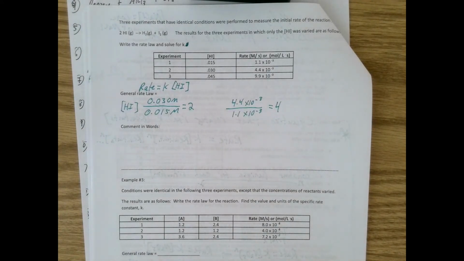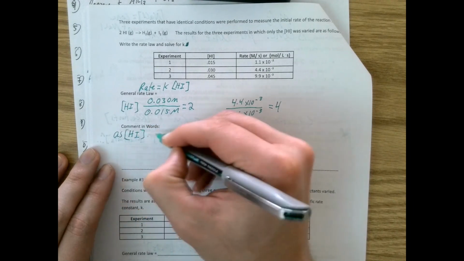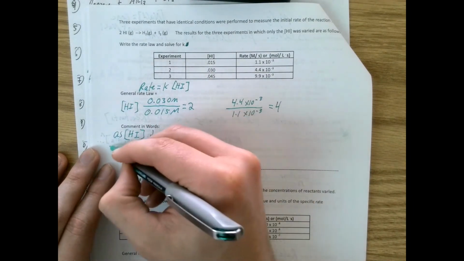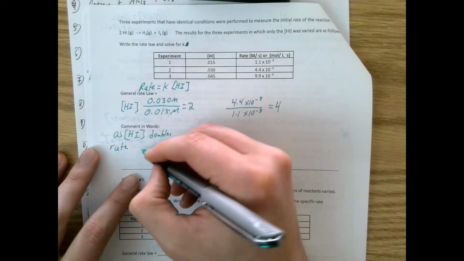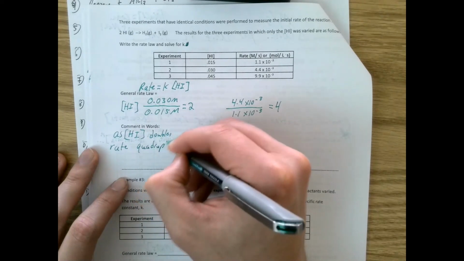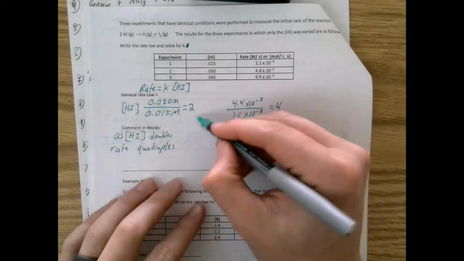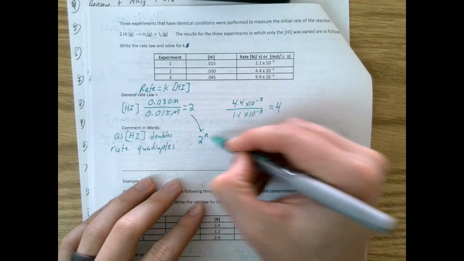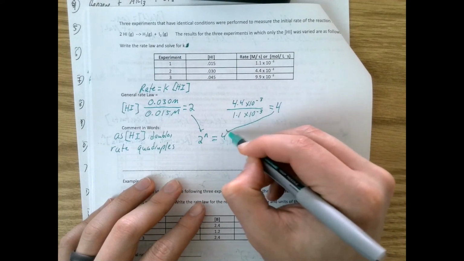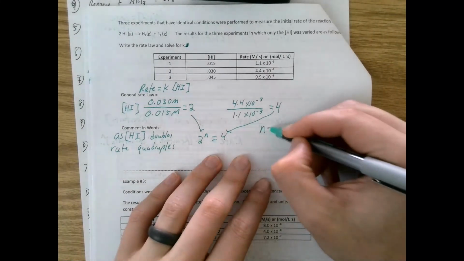So now, in words, as HI concentration doubles, rate does what? Quadruples. So the whole concentration doubles, rate doubles doesn't always work. It can be different. So now let's figure out N. So down here, 2 to the N equals 4. What's my value for N? 2. So N equals 2.